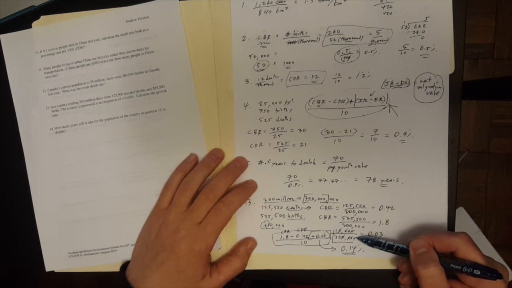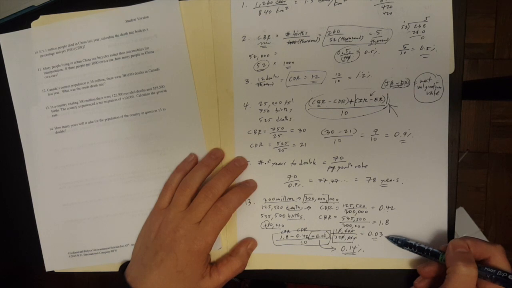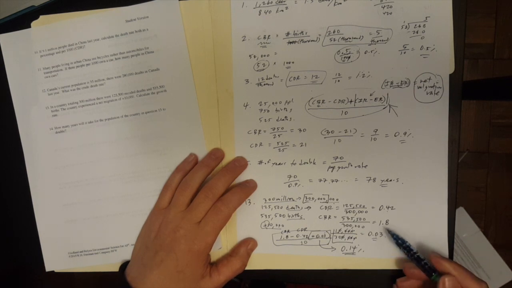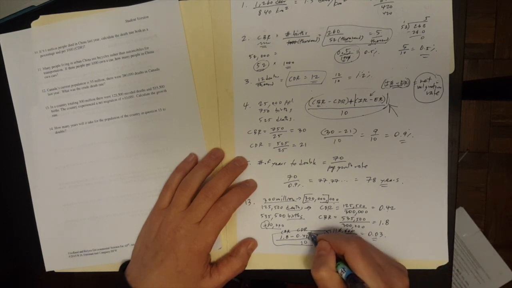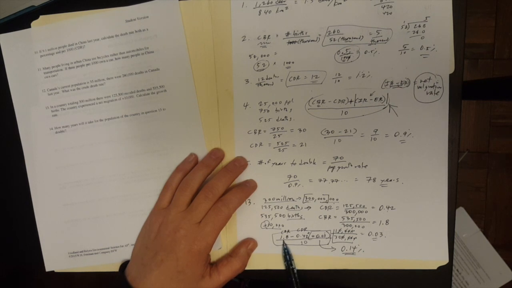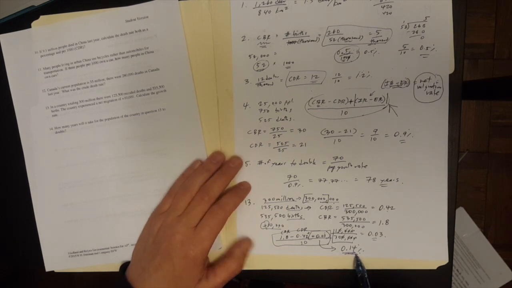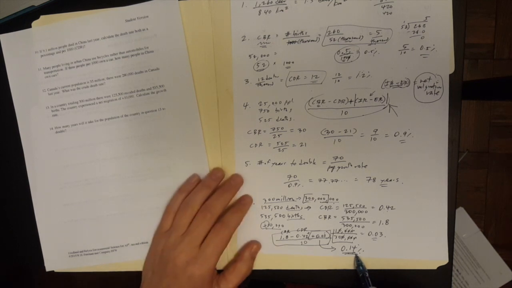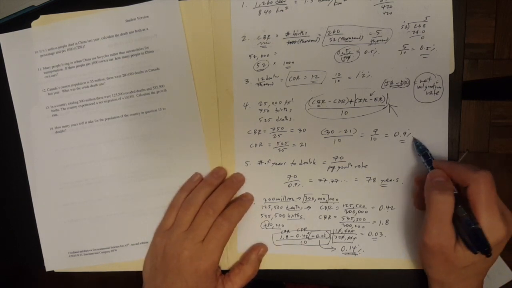Divide that by the number of 1,000 people in the population, we got 0.03. Well, so 1.8 minus 0.42 plus 0.03. Divide that by 10 and you get 0.14%. That's okay, it's a decimal. Populations can grow very slowly. Okay, we saw 0.9 before, close to 1.